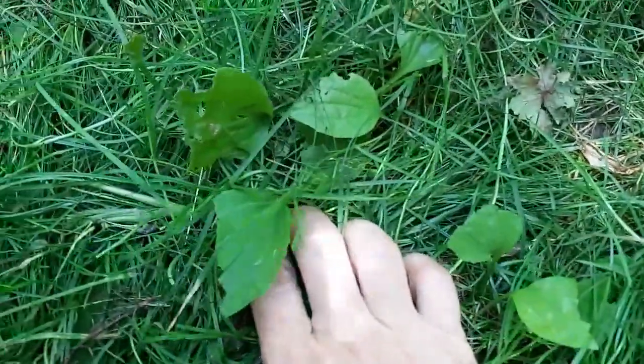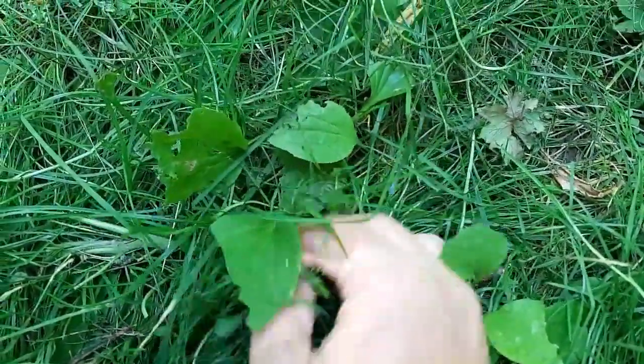Speaking of plants that do that, right in the ground, like I said, you look down anywhere, you're going to find this. This is plantain.